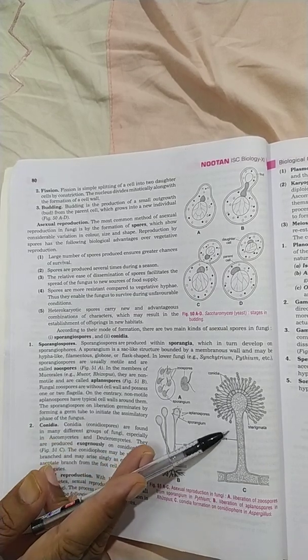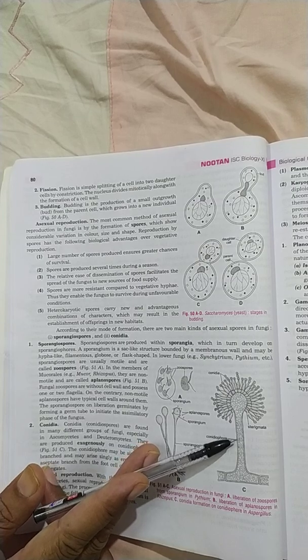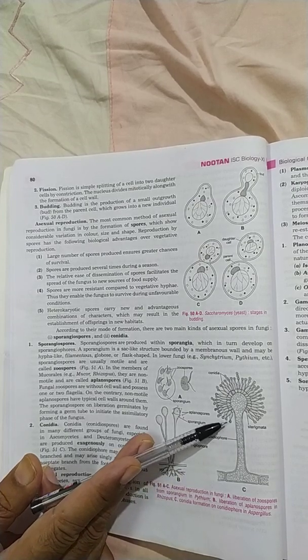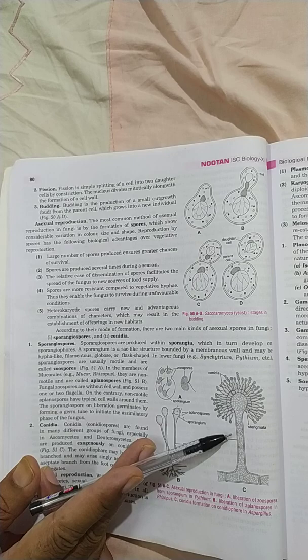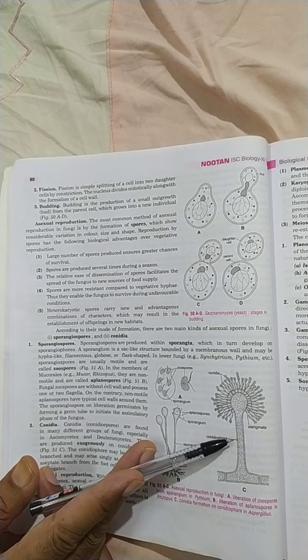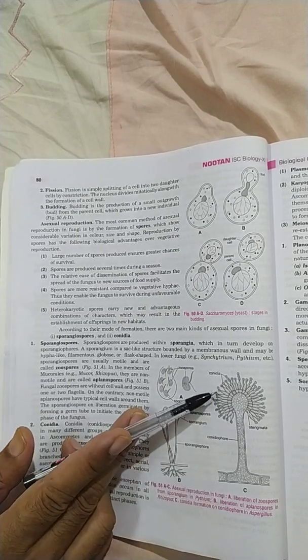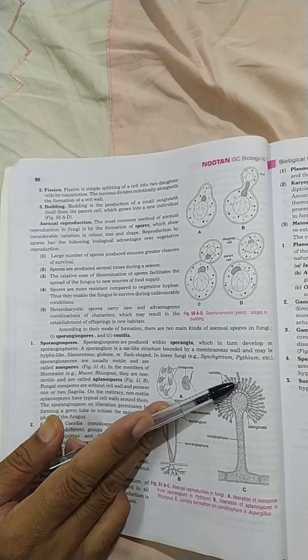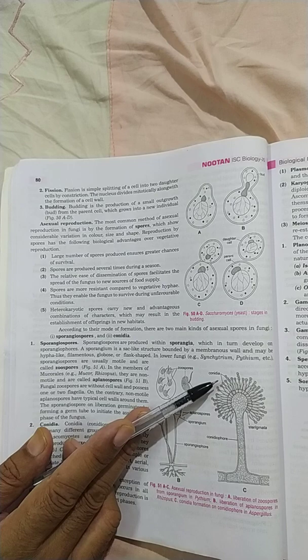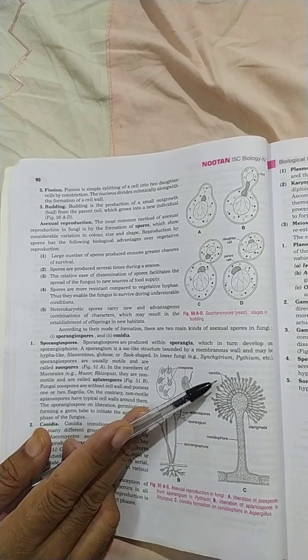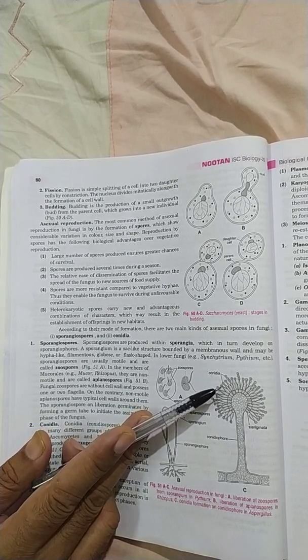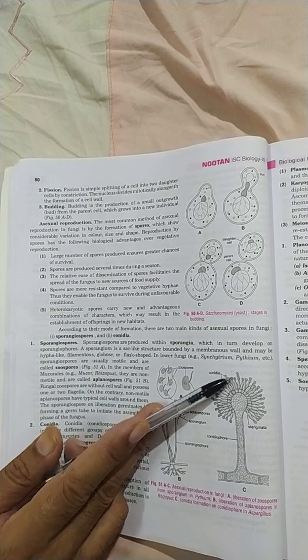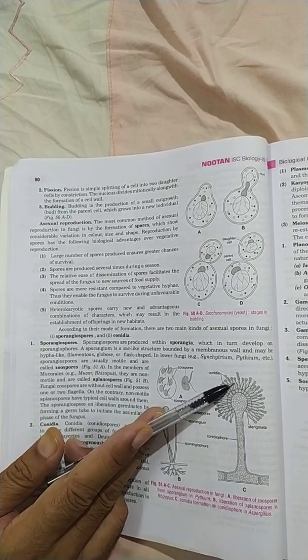Then we see conidia in the B diagram here, and in conidia there is a formation of conidiospores, as in Aspergillus. We can see here the conidia being formed, and they are found in Ascomycetes and Deuteromycetes, and they are produced exogenously.